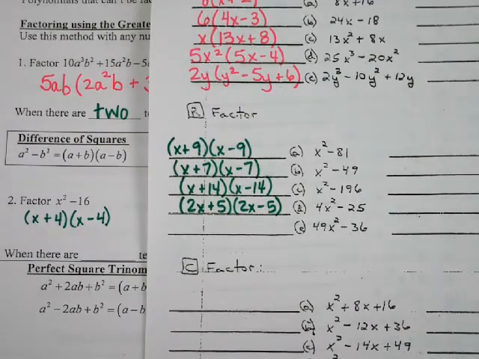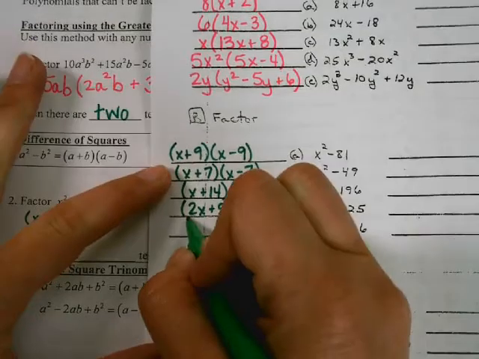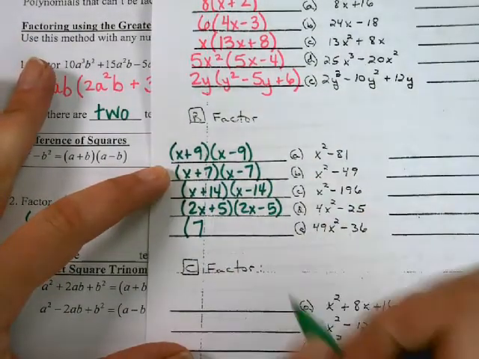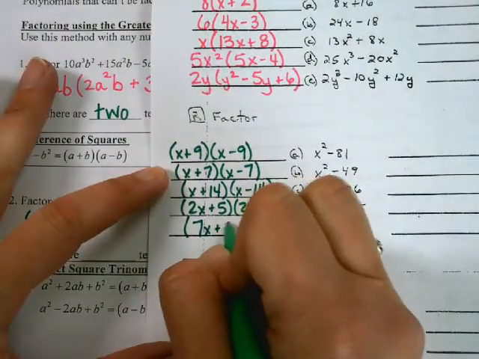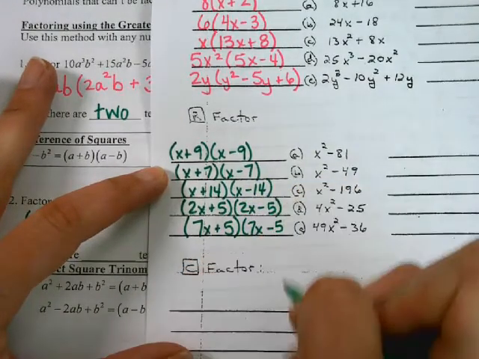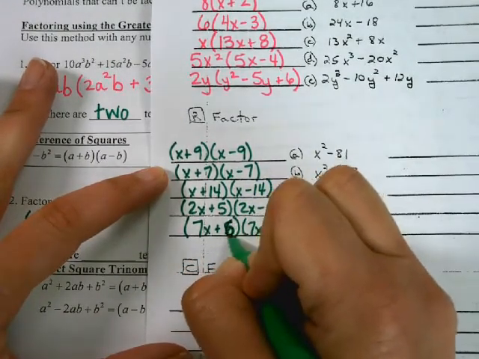And then we have 49x squared minus 36. So we decided the square root of 49 was 7, so 7x plus 5, 7x minus 5. No, 6. Yowzer, lady.